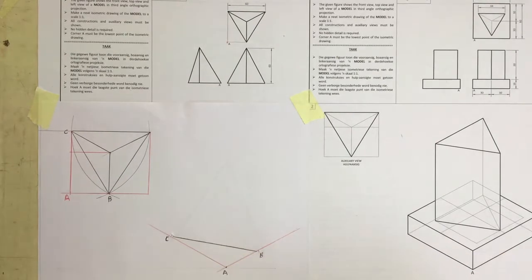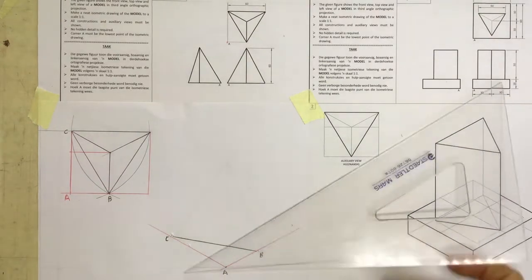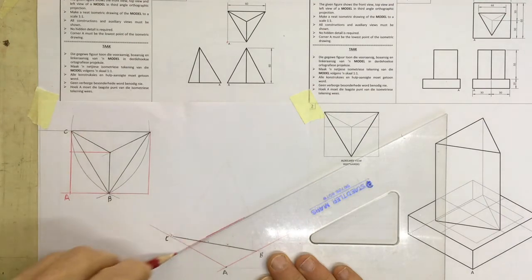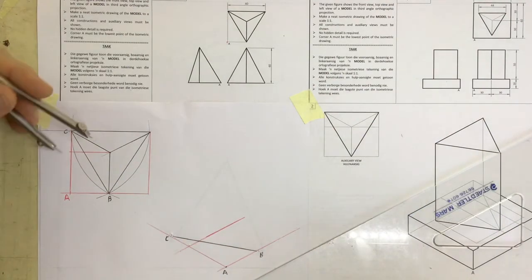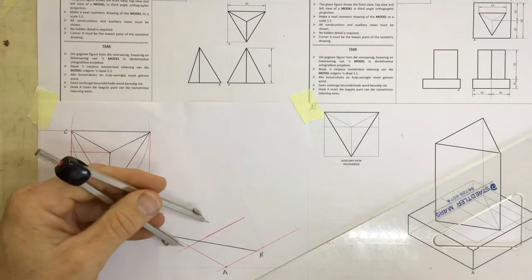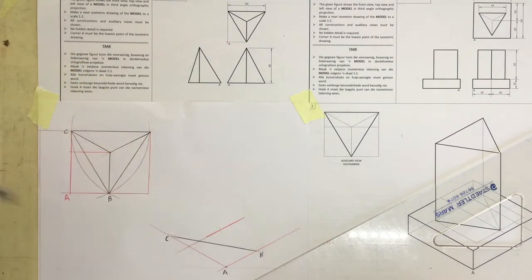So I'm going to measure that off from A. I'm going to come along here to A. I'm going to mark that off. And then I'm going to take a line going back over here. I'm then going to take this distance over here to that point, and I'm going to mark that off. Let's call that O over there.